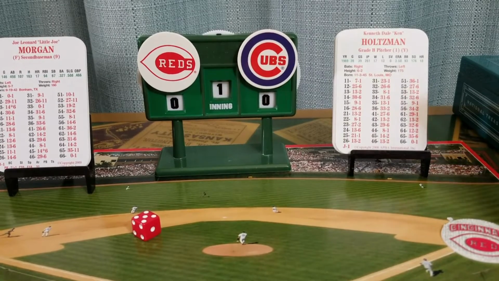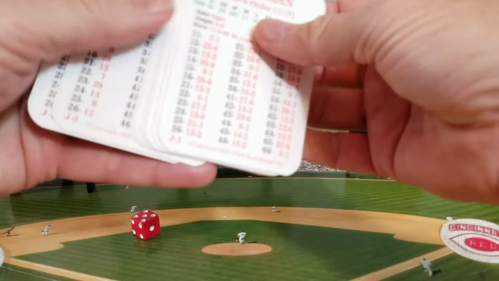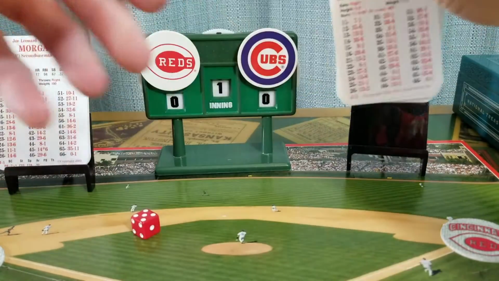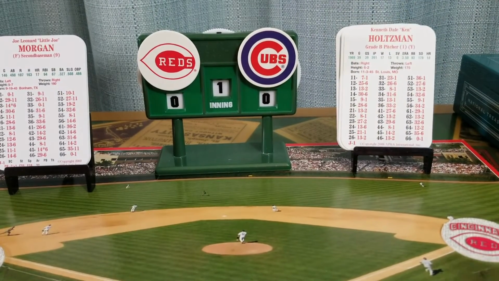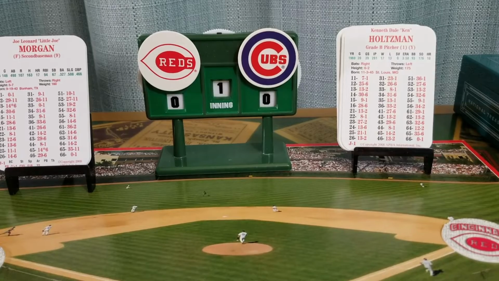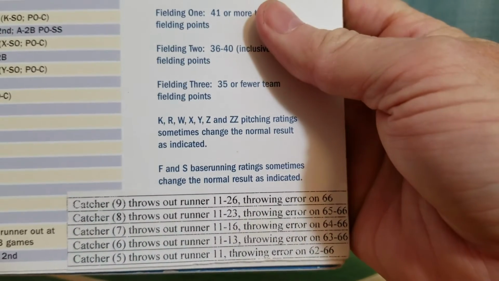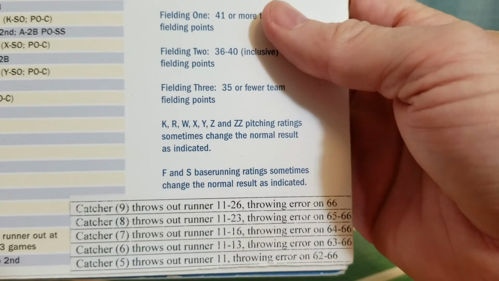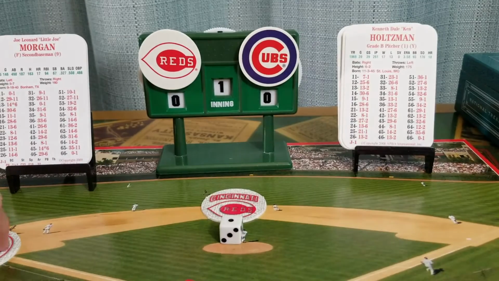Rudolph. So here we're first and third. Rudolph is a grade 6 pitcher, so yeah, Morgan's going to steal. And that means that rolls of 11 through 13, he is out, otherwise safe. 63 through 66 will be an error on the catcher. Here's the throw, 21. Morgan will be safe at second.